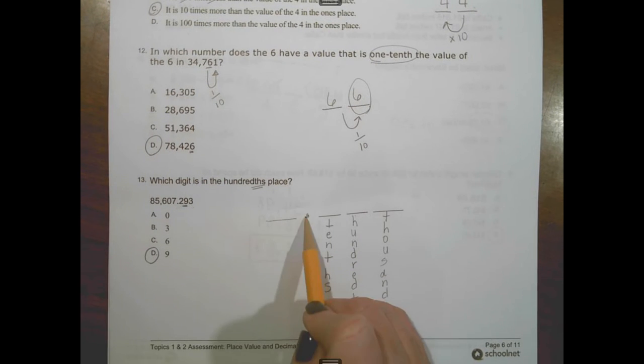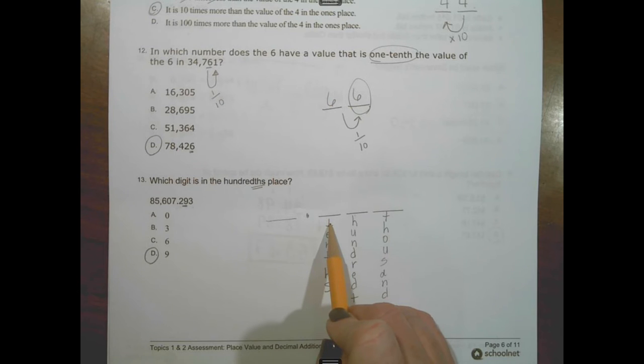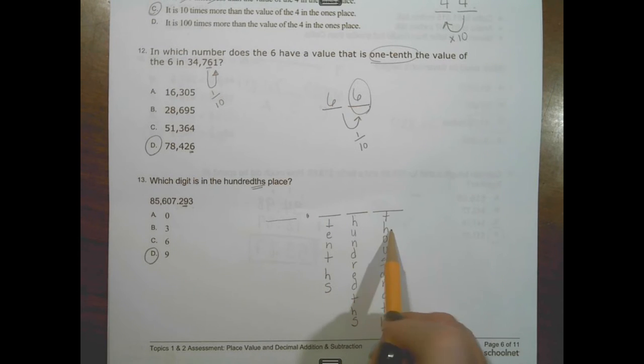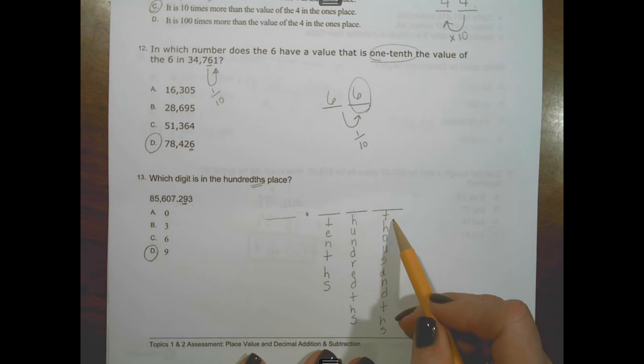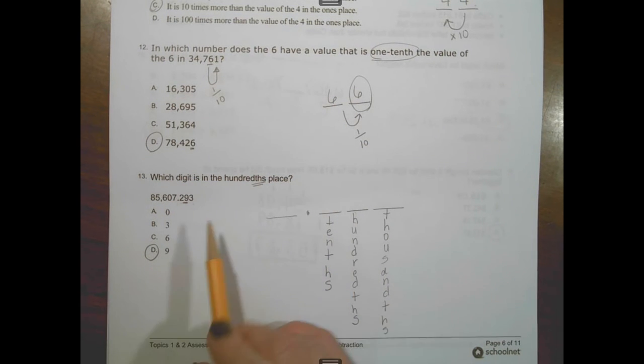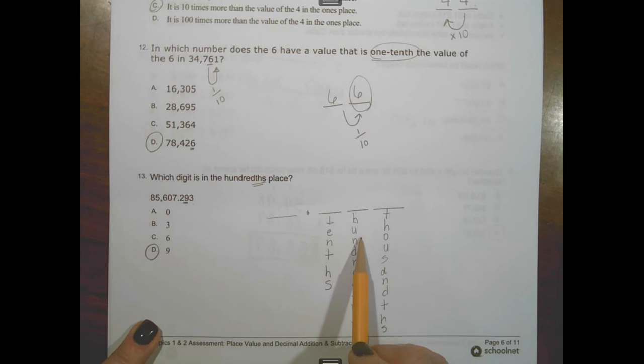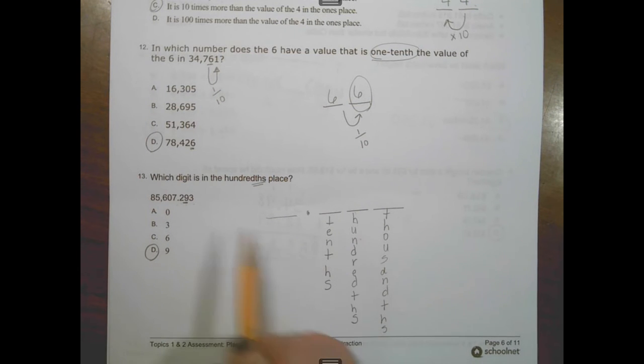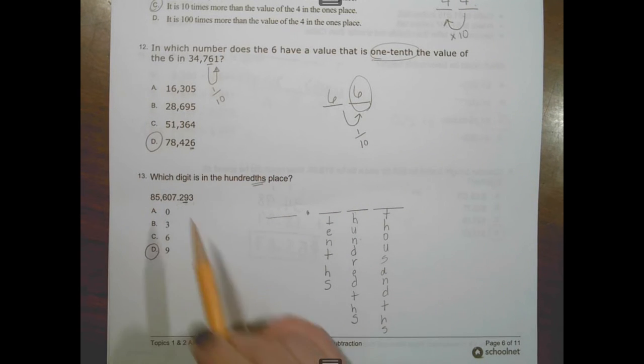All right, number 13. Which digit is in the hundredths place? So I just made a little note. Here's my whole number. Here's my decimal. So we would have tenths, hundredths, thousandths. You guys studied tenths and hundredths last year. We just added thousandths this year. So if I know where the place values are, I know I'm looking 2 places to the right of the decimal point. So that 9 would be in the hundredths place, 2 places behind the decimal point.